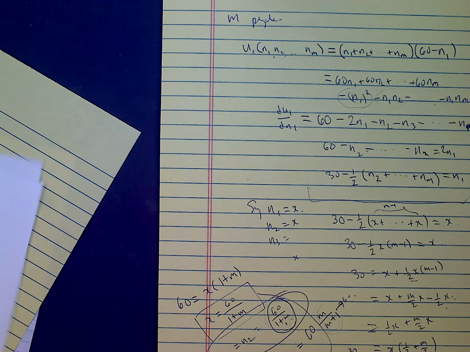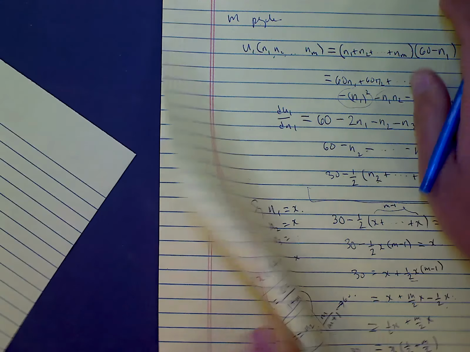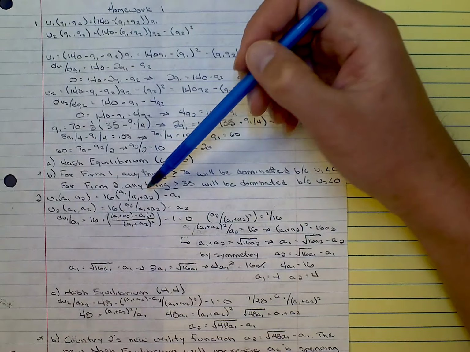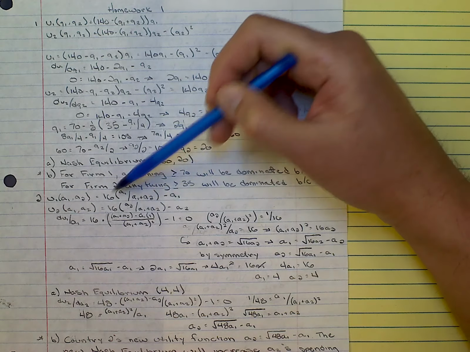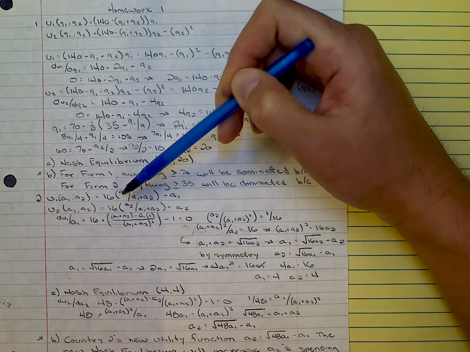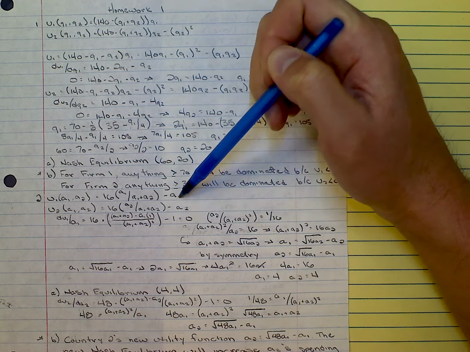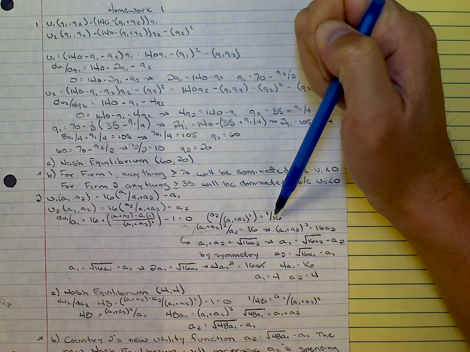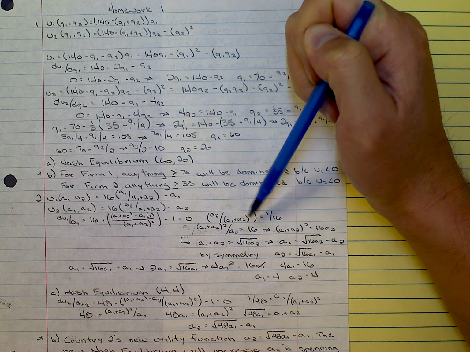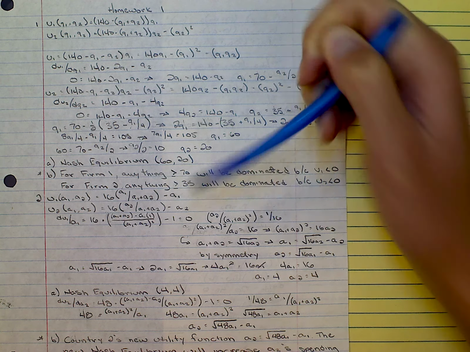I had one other quick question. For 2B, when I did it out, I just got the new utility. The first one I got was, they're both like 16. The square root is 16 times a1 or a2 minus a1. Okay, let's just check it out. This looks good. So this is the derivative, right? Yeah. Looks good.